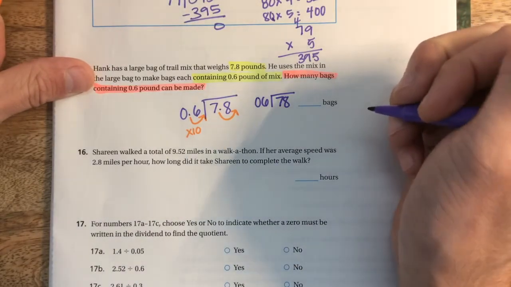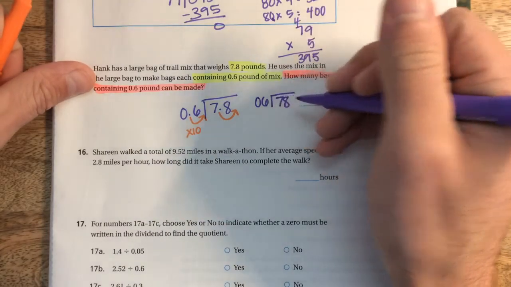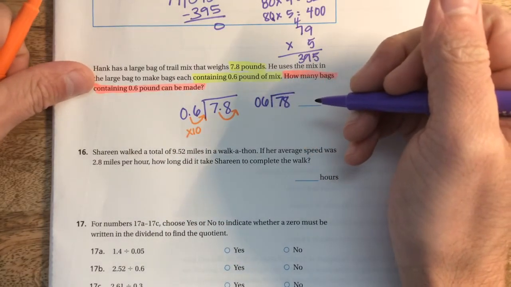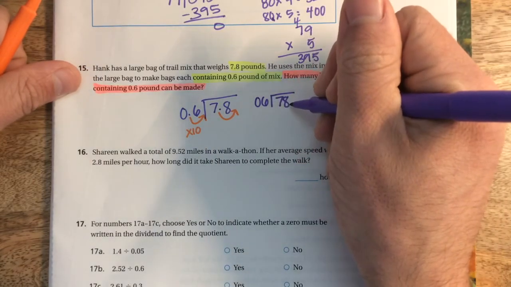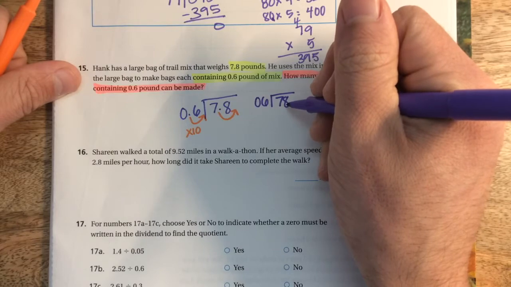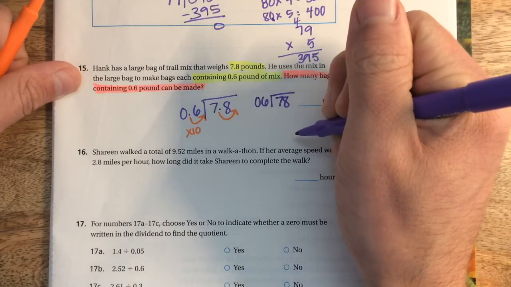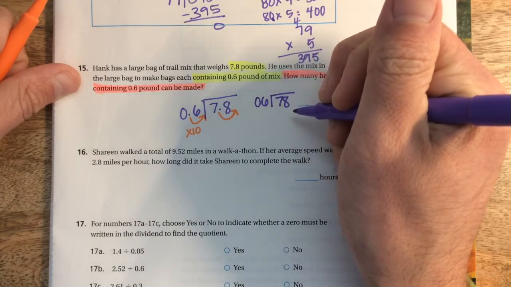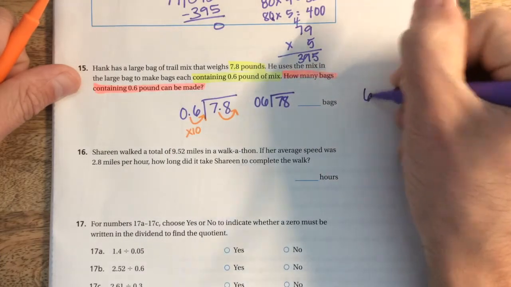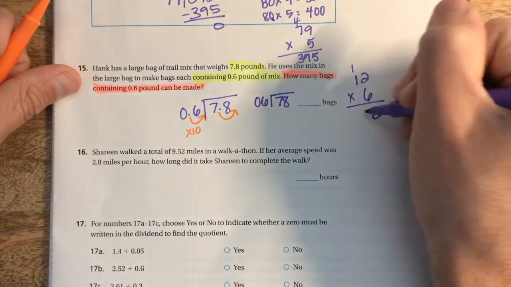So I can think of my multiples of 6. The easiest place that I always like to start is by multiplying it by 10. So 6 times 10 is 60. So I already need to go higher. 6 times 11 is 66. 6 times 12 is 72.